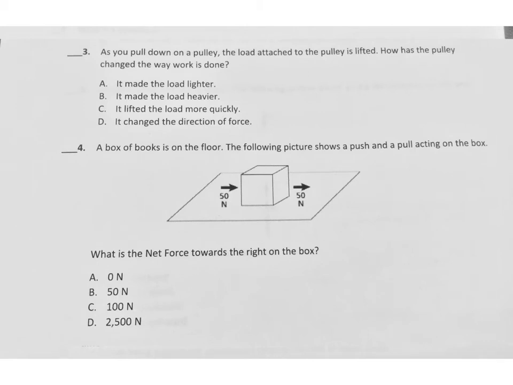Number 3, as you pull down on a pulley, the load attached to the pulley is lifted. How has the pulley changed the way work is done? A, it made the load lighter. B, it made the load heavier. C, it lifted the load more quickly. Or D, it changed the direction of force.